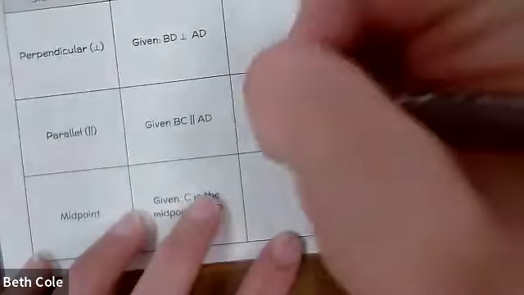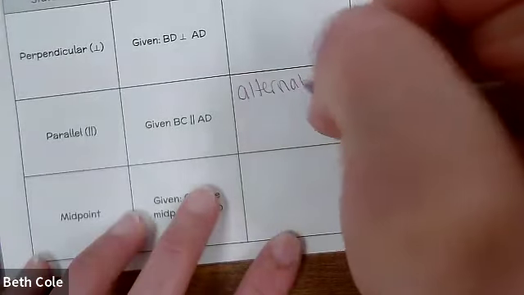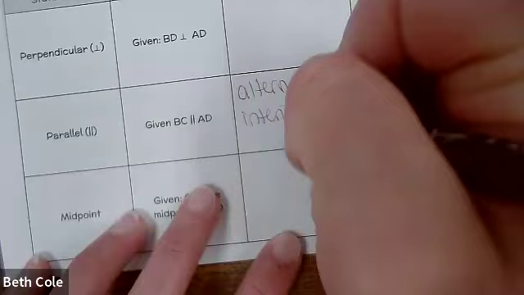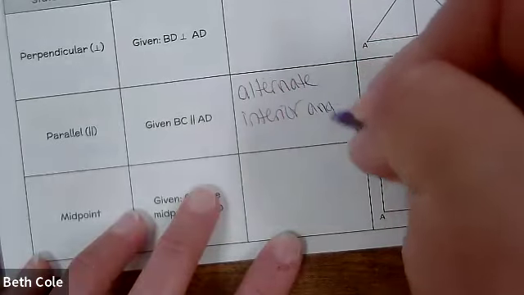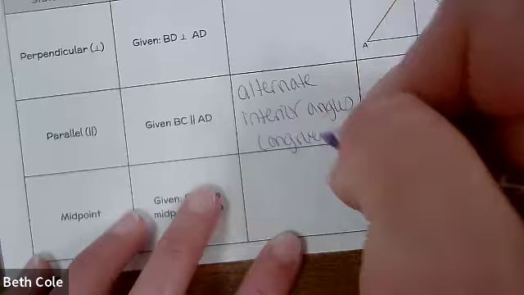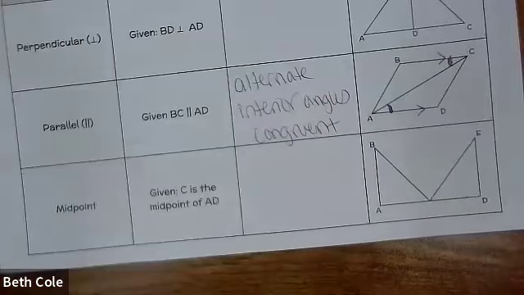Oh, yeah, I'm sorry. Alternate interior angles, oh, and I had room this time, are congruent. Your alternate interior angles, they're going to be alternate, opposite sides of the line.